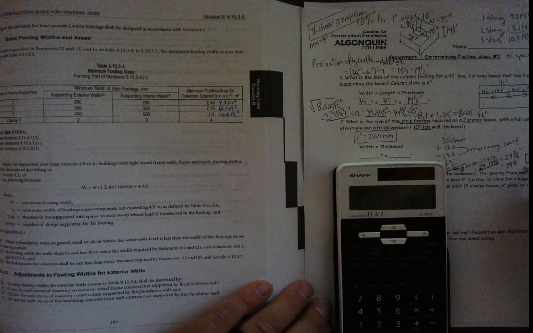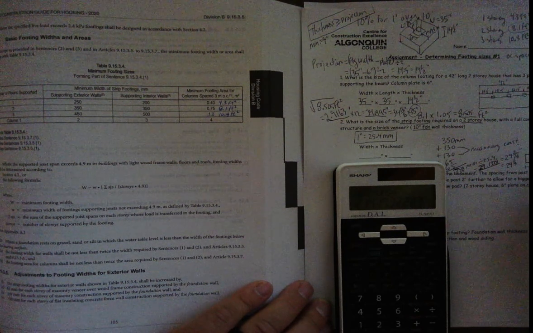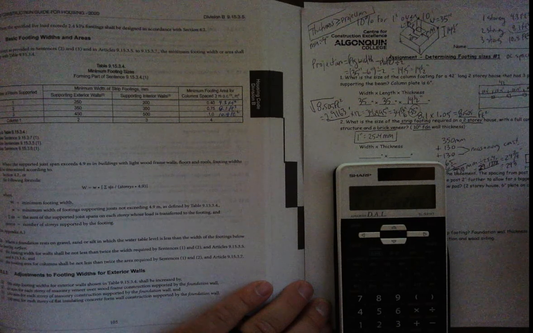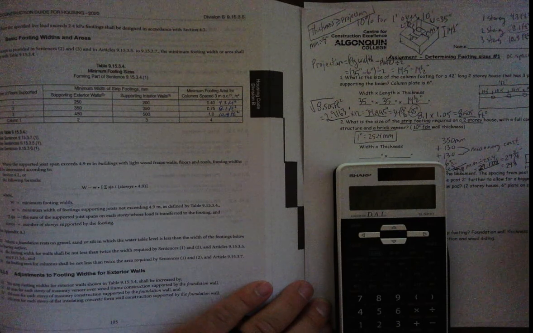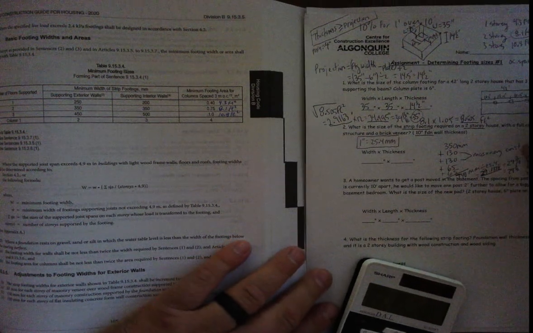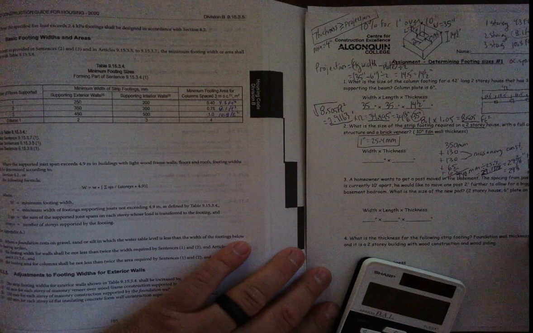So the distance from here to here is 29 1/8 based off of our numbers. Okay, so then what we'd have to determine is the projection. So what is P? So we have 2 P's on a strip footing. Okay, so it's the same setup as the top here. So if we know the projection, we have the thickness. Okay, so again, the math is basically in the drawing.